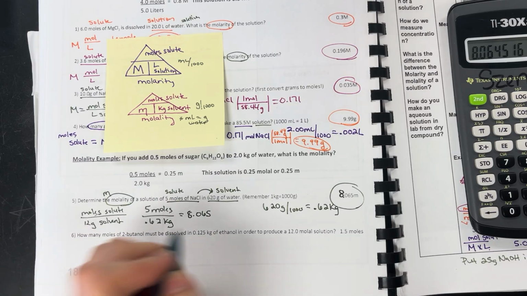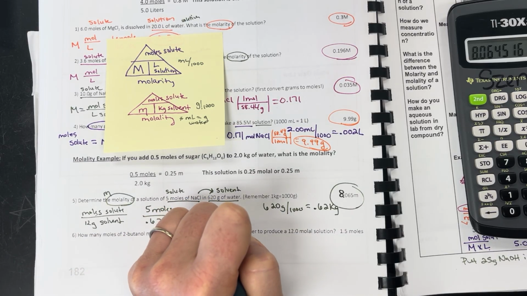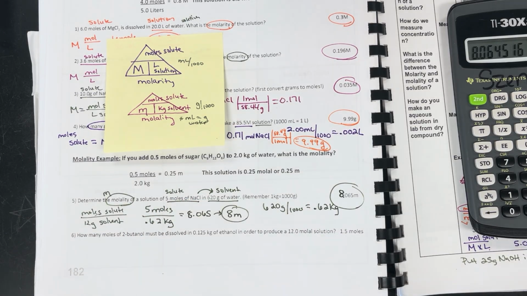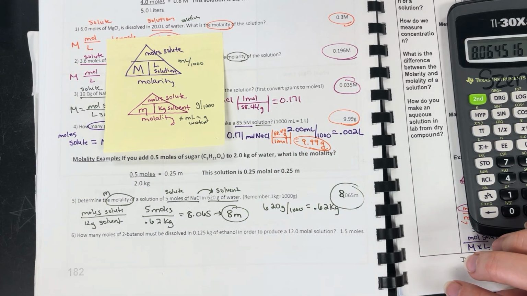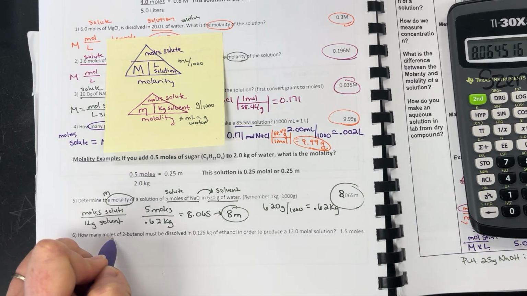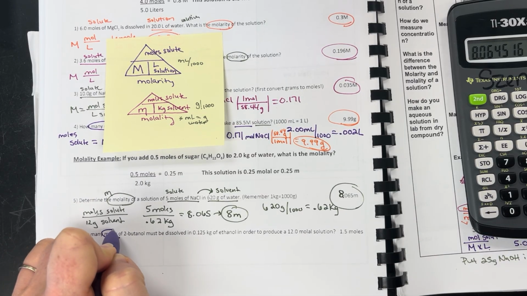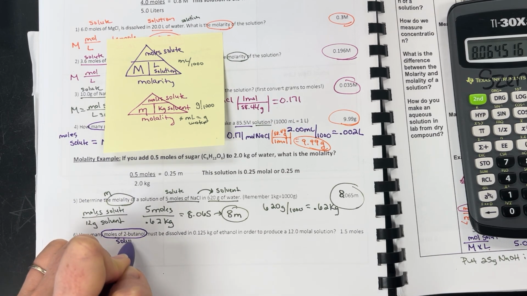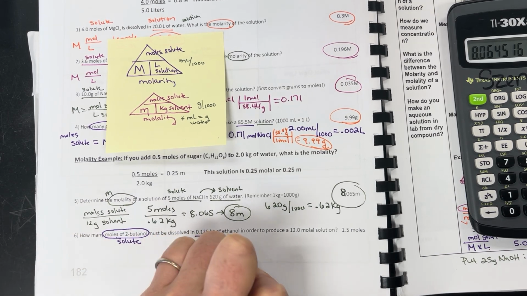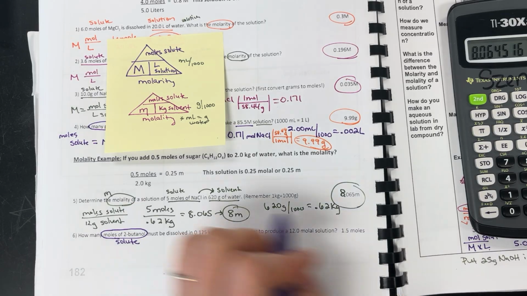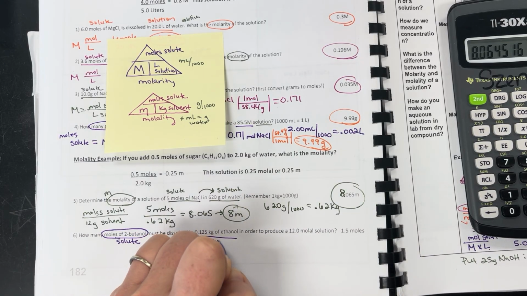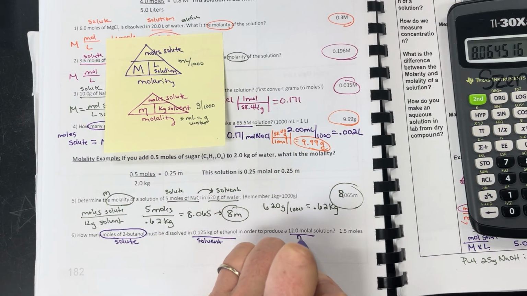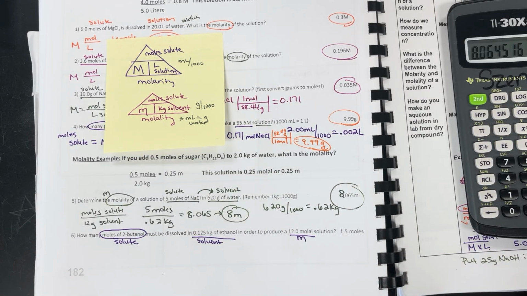8.065, which really is going to round to about 8 molal as an answer. Okay, last problem on this page. How many moles of 2-butanol must be dissolved, so it's asking me for moles. If it's being dissolved, it's the solute, in 0.125 kilograms of ethanol, it's going into that, so that's the solvent, if my solution has a concentration of 12.0 molal.